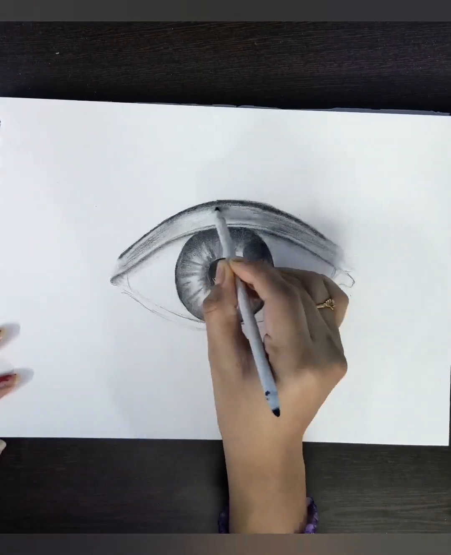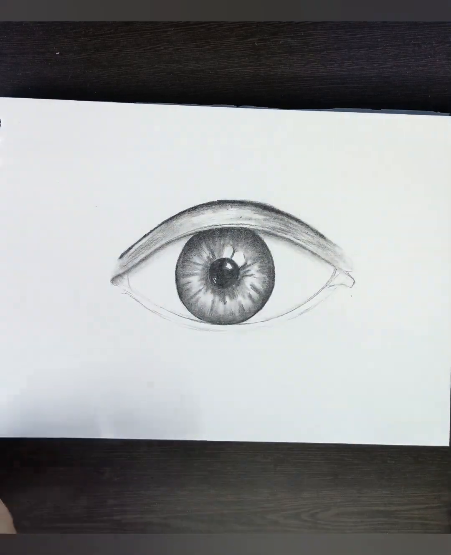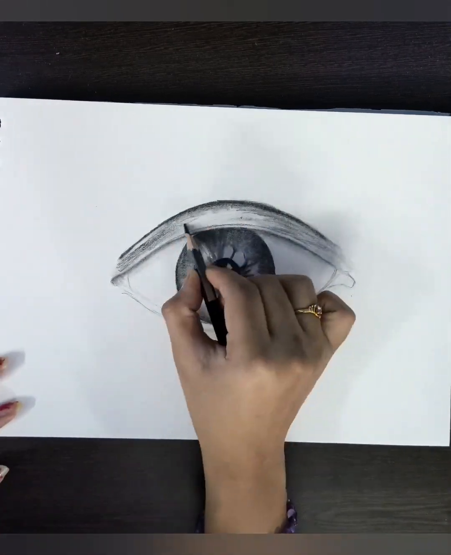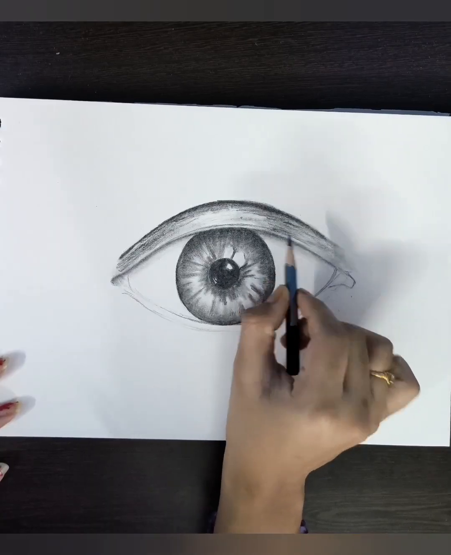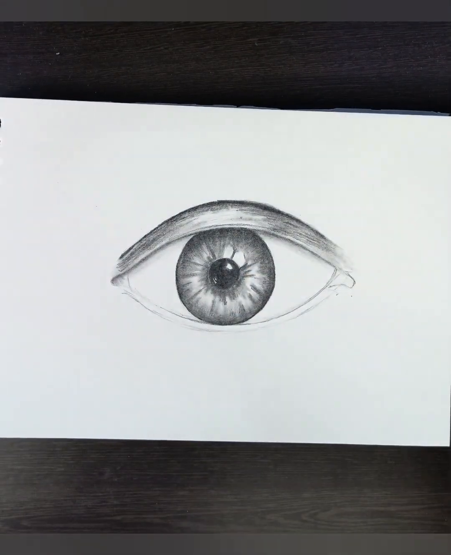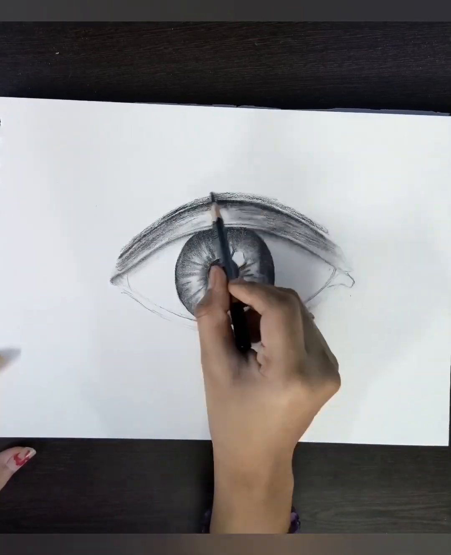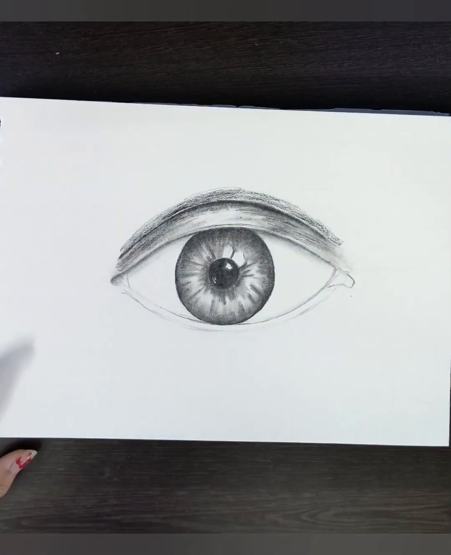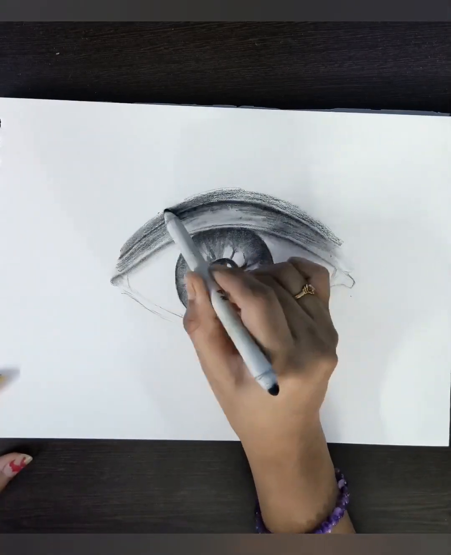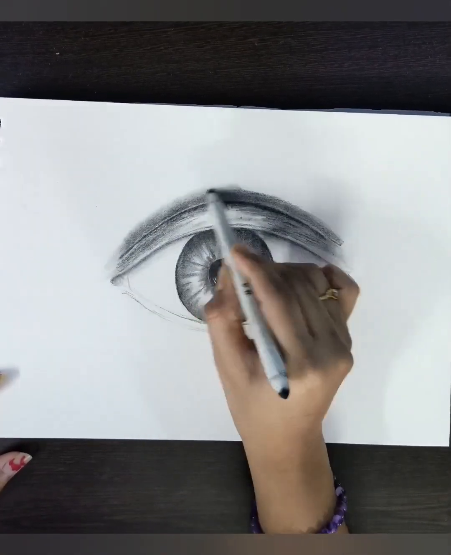Next, move to the secondary shading. Use medium tones and add gentle strokes to create some subtle skin texture. Smudge everything using a stencil or a stump. Above the eyelid also, add slightly darker shading and smudge softly to show the skin surface around the eye.